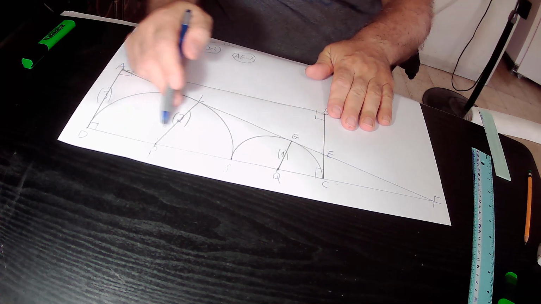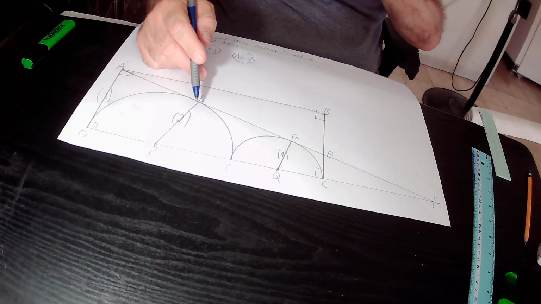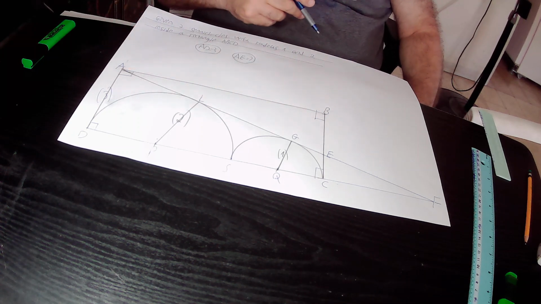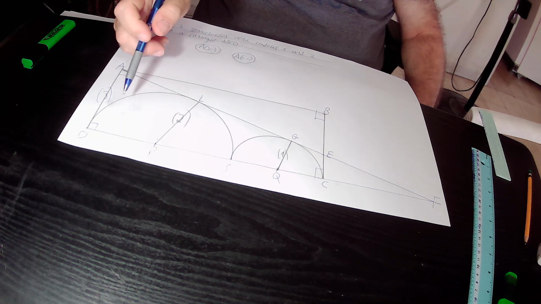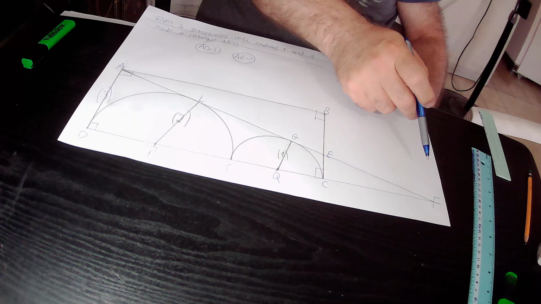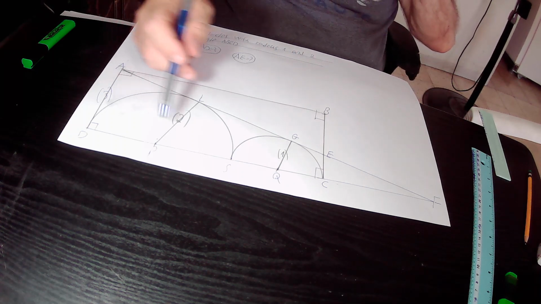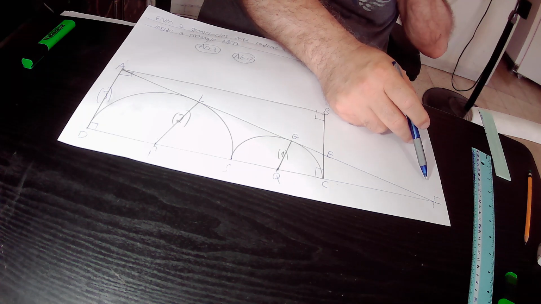DC is one side of this rectangle ABCD. Therefore, it is absolutely a straight line. And we extended the straight line DC by a straight line, and therefore the result must be a straight line. So the result DF must also be a straight line.